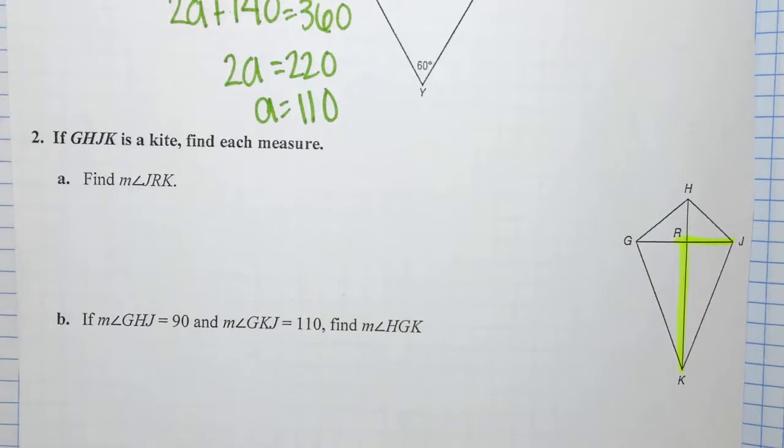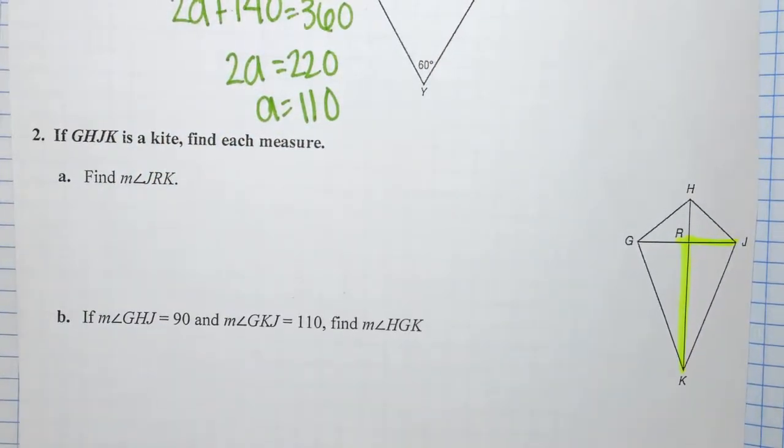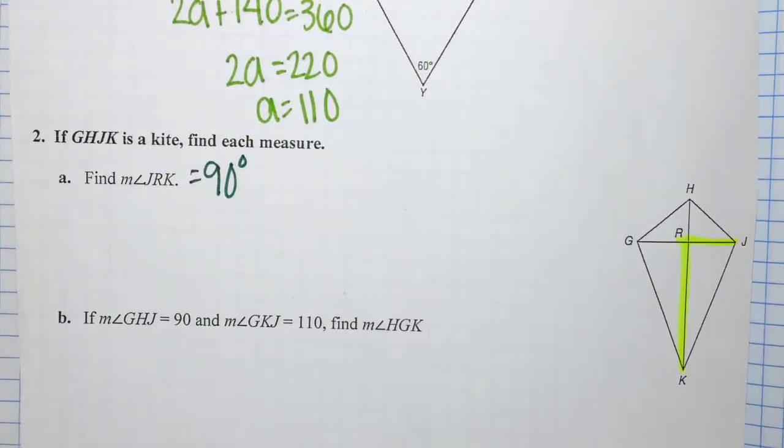Now, those are two diagonals. And what do we know based on the characteristics at the top about the diagonals of a kite? They intersect at a 90-degree angle. Both of you take a point. So what's the measure of JRK?